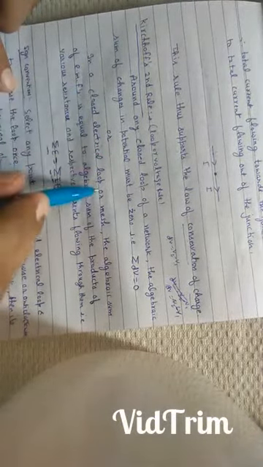It may also be stated in another form. In a closed electrical loop or mesh, the algebraic sum of EMFs is equal to the algebraic sum of products of various resistances and respective currents flowing through them. Summation E is the algebraic sum of EMFs in a closed loop, and summation IR is the algebraic sum of products of various resistances and respective currents flowing through them.